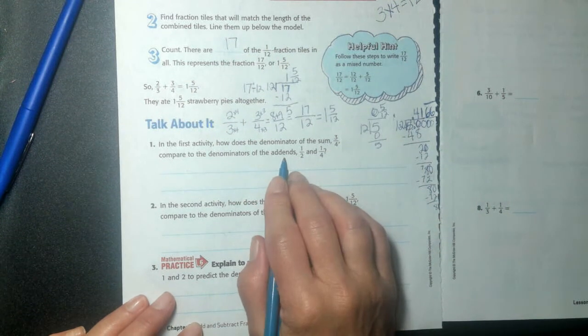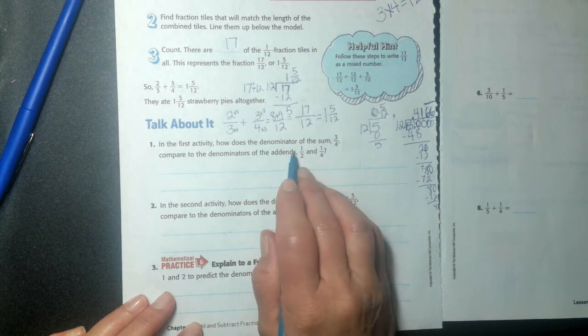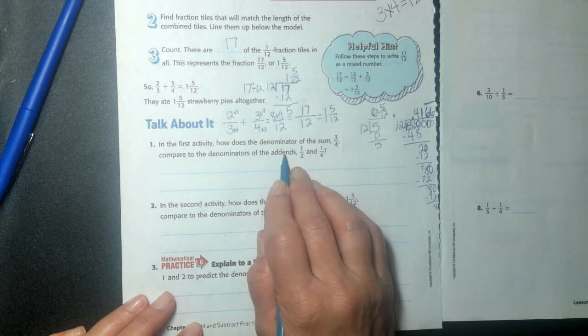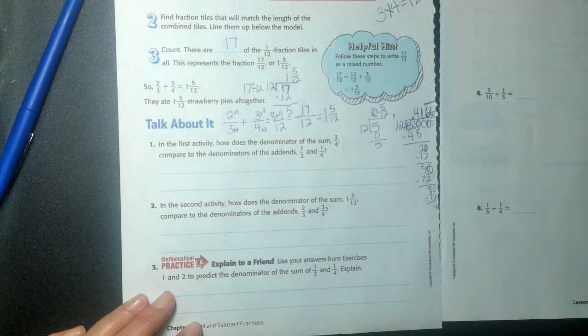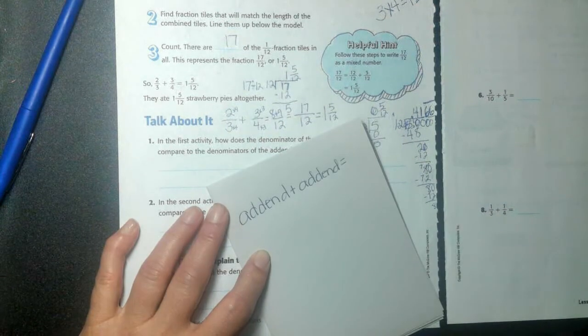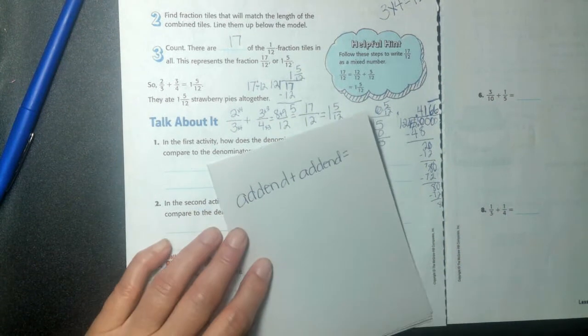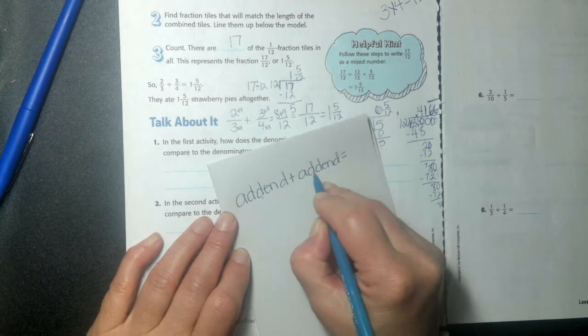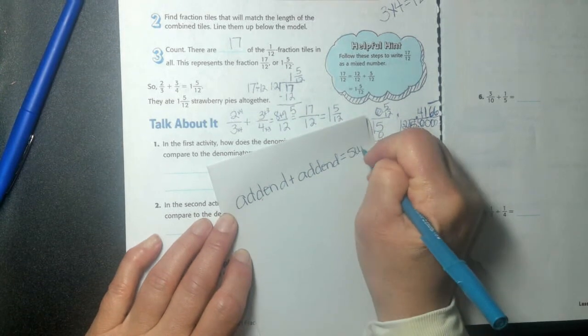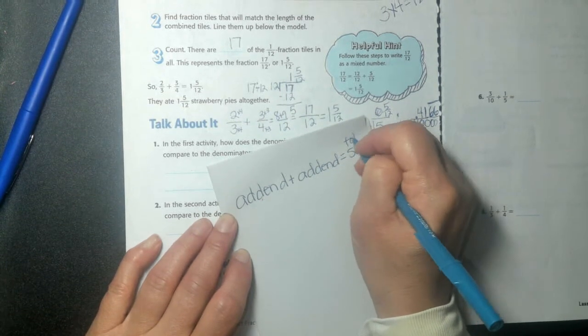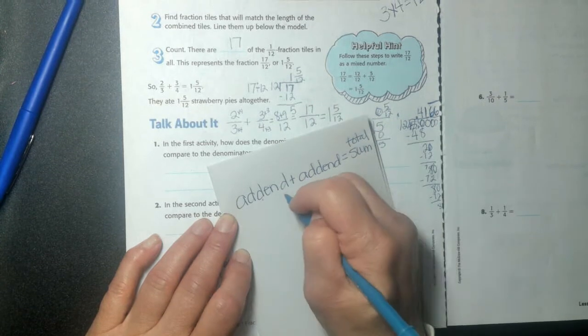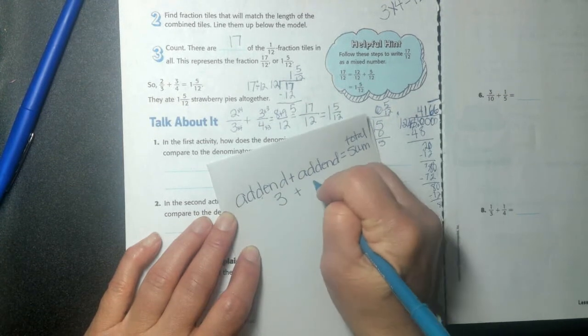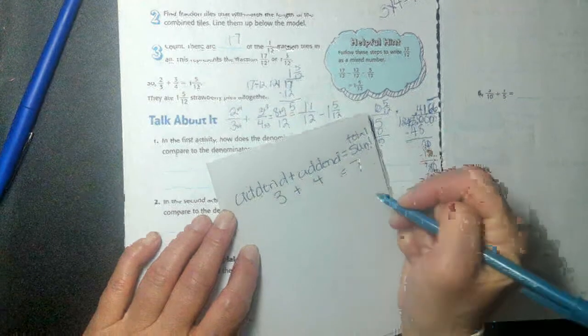So I have to remember what an addend is. An addend is one of the numbers in the problem. I was just writing it on here. Oh, I have more little cards I could have written on there. An addend plus an addend equals a sum or a total. Like this, 3 plus 4 equals 7.